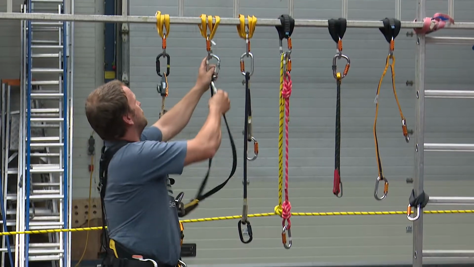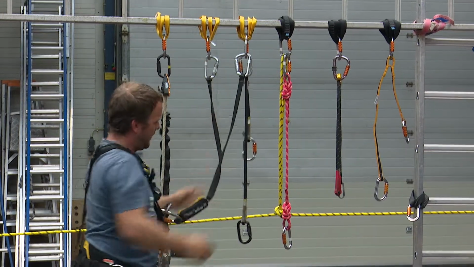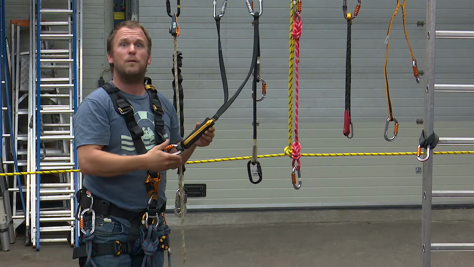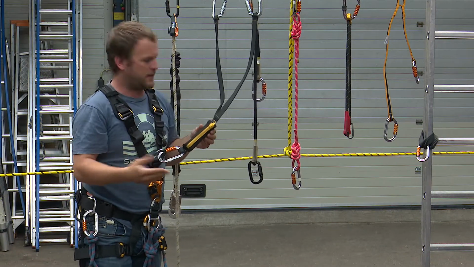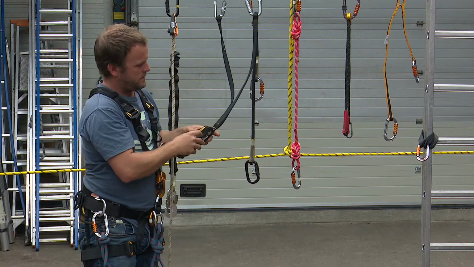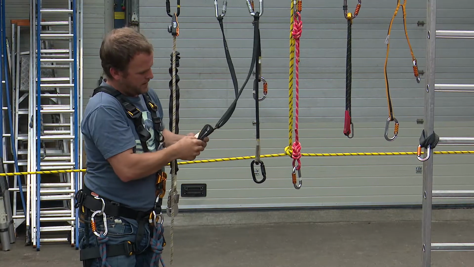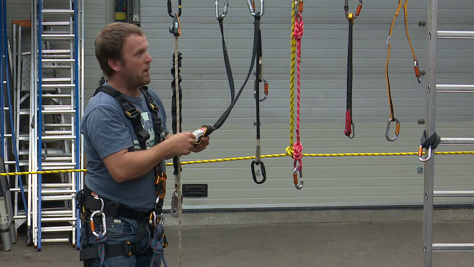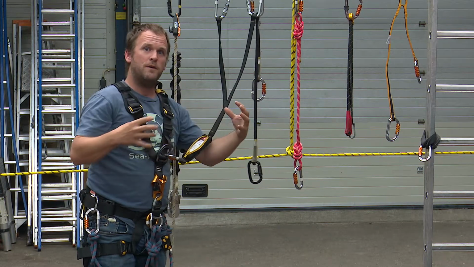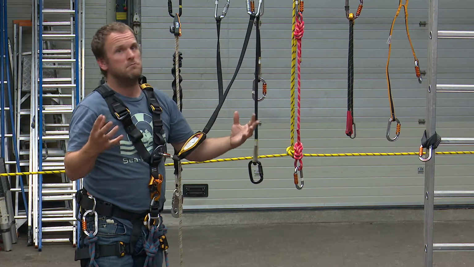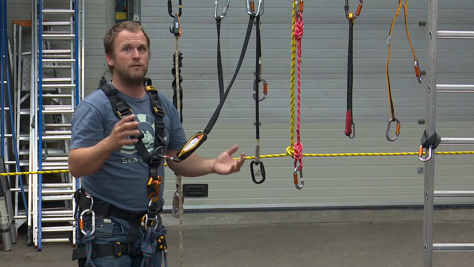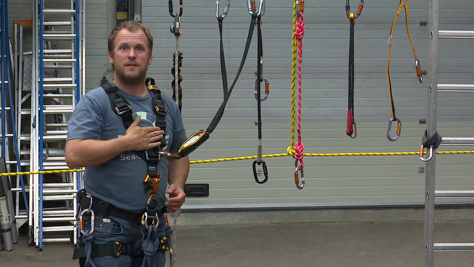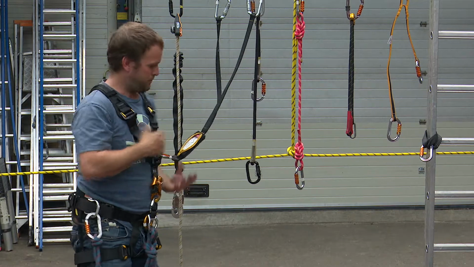And if I make a fall with more force or with a higher fall factor, inside is a knitted piece of webbing which will rip open when the force comes somewhere between 4 kN, but for sure to keep it under 6 kN, because that's unpleasant for my body.